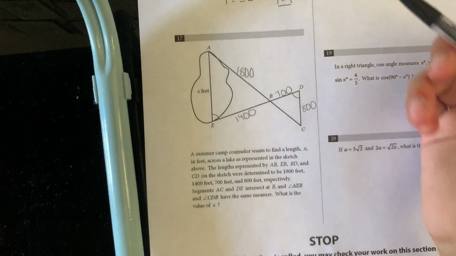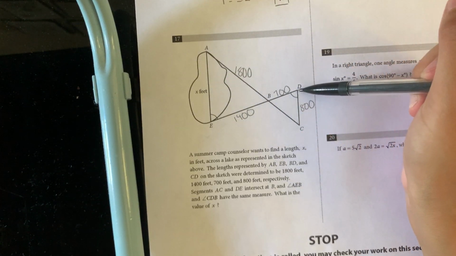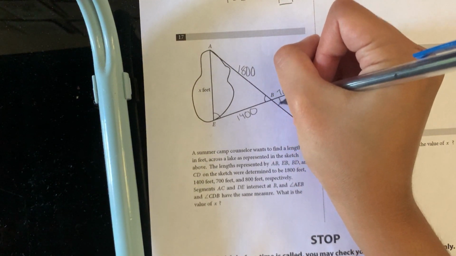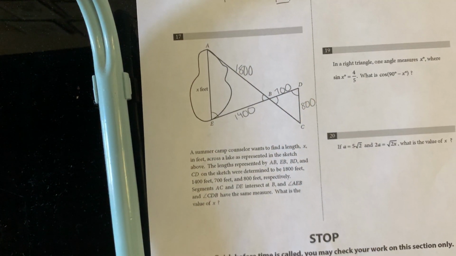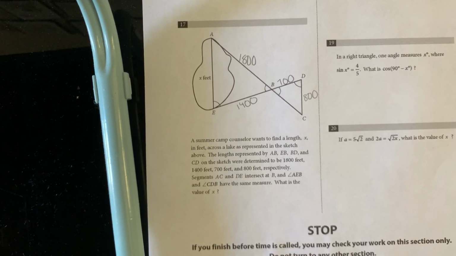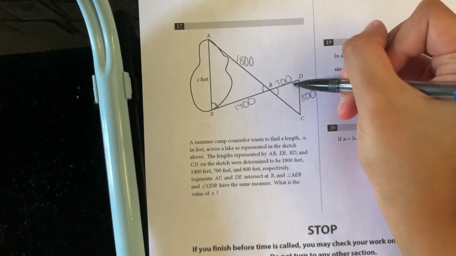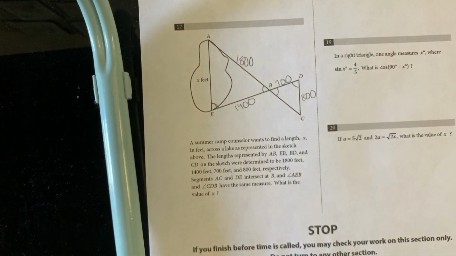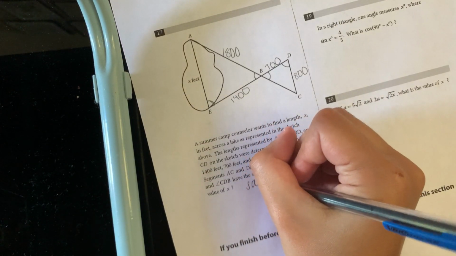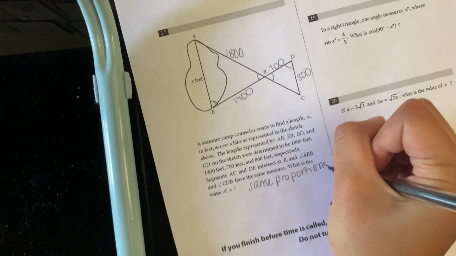Okay, so segments AC and DE intersect at B. So this means the angle measurements are the same, so the proportions are also going to be the same. And AEB, so this angle, is congruent to that angle. Okay, so they have the same measure. So this means they all have the same proportions. So what is the value of x?